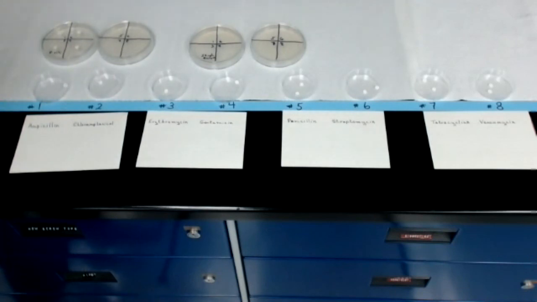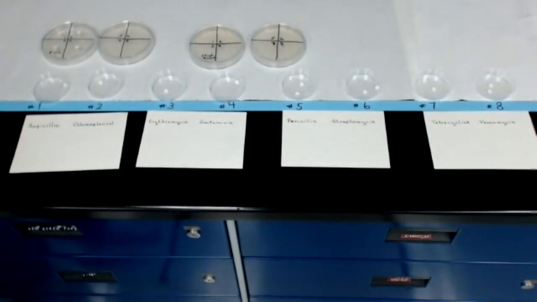So over the years, microbiologists have developed tables that indicate the minimum diameter of the zone of inhibition necessary to identify a bacterium as sensitive to the antibiotic.